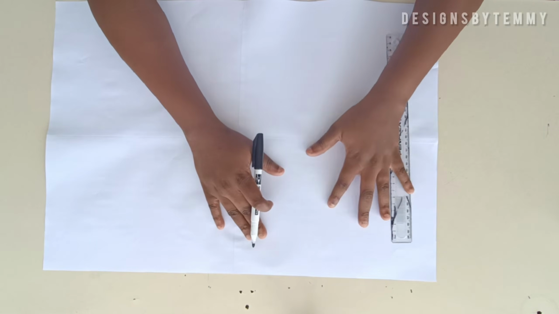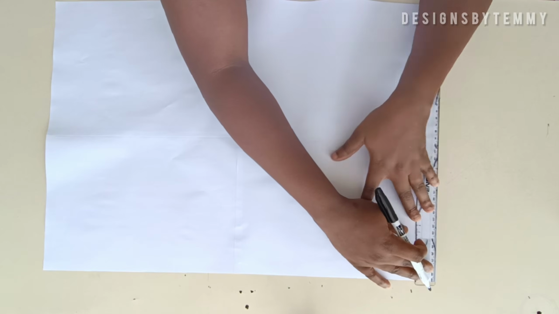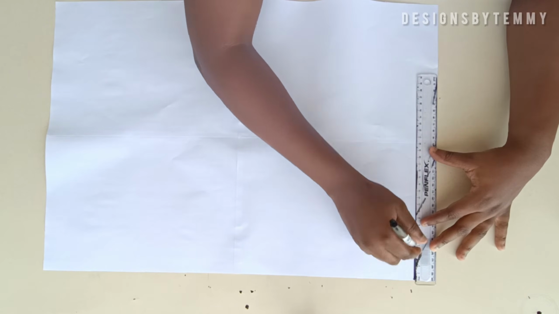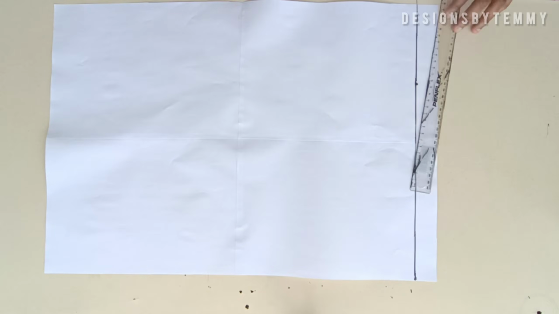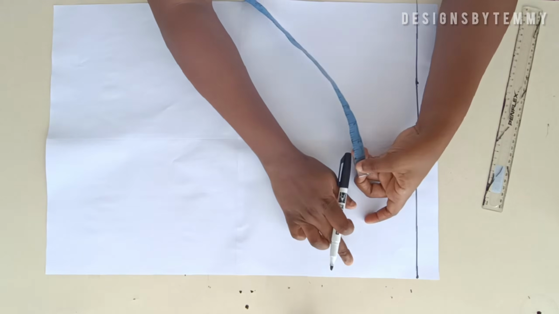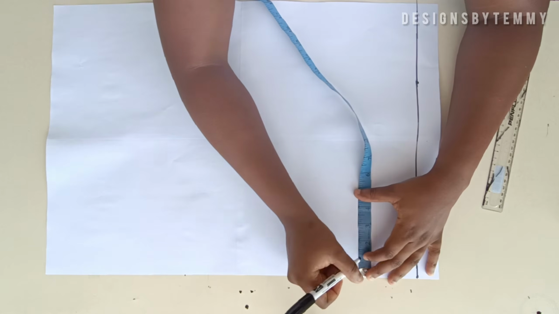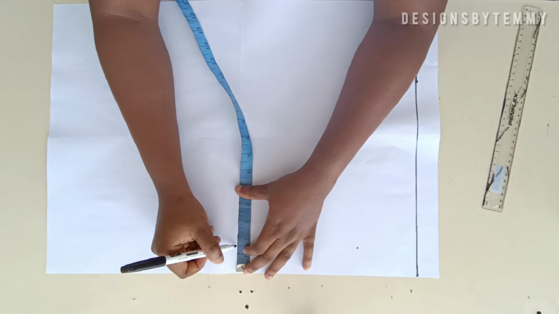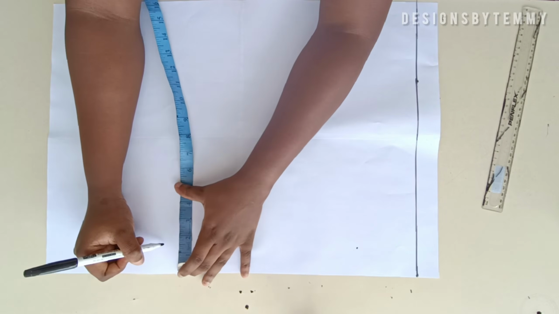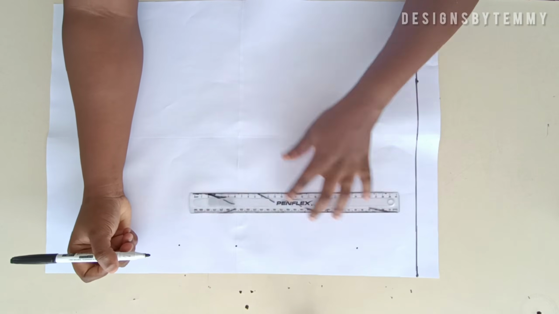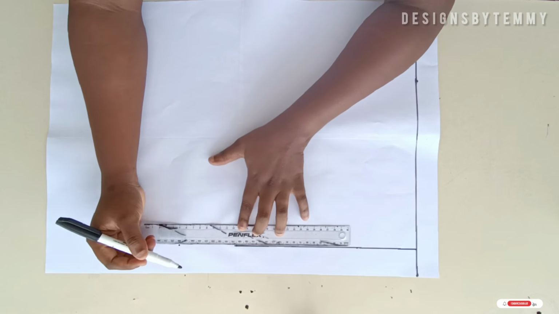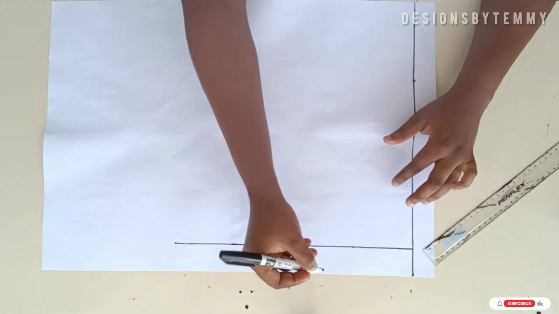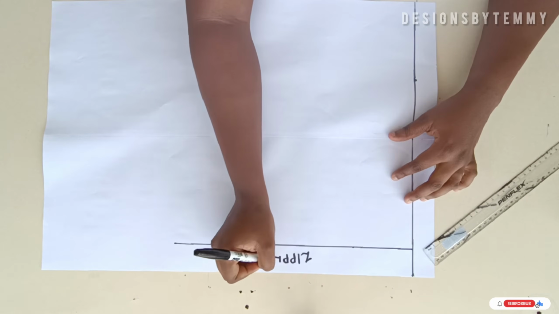Now I'll go ahead to draft the back. I just went ahead to roll out a straight line. This is also to stand as my shoulder line. I'll also go in and mark 1.5. This is going to be for my zipper allowance. So I'll just label this the zipper.